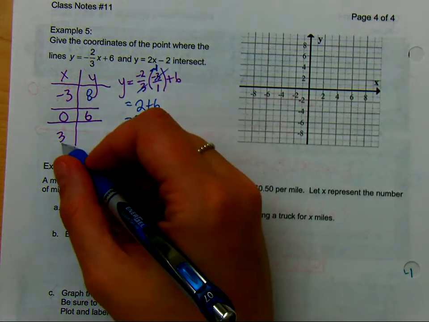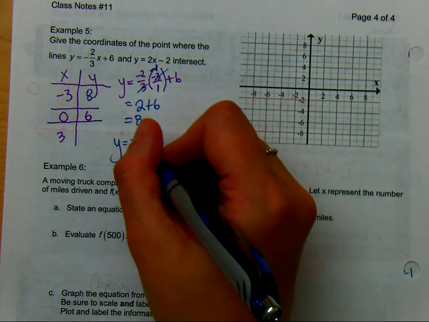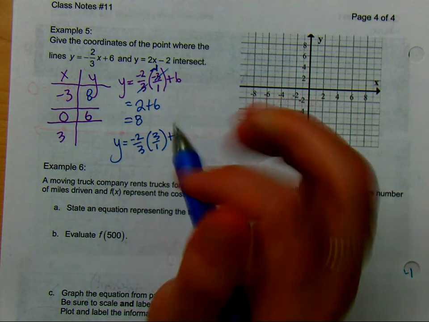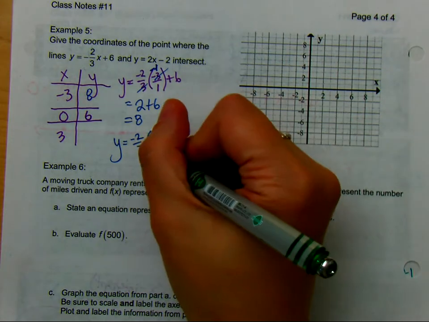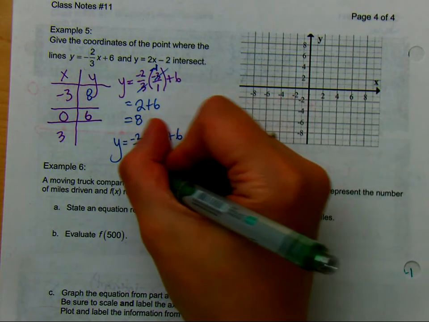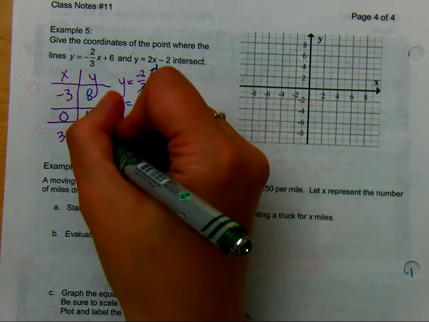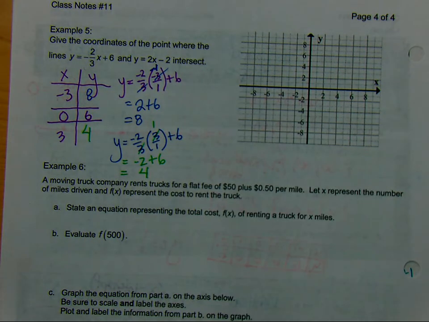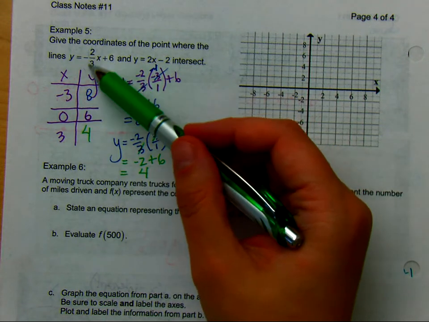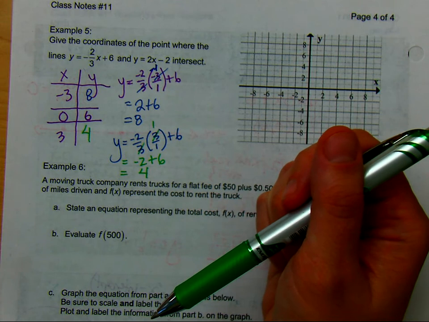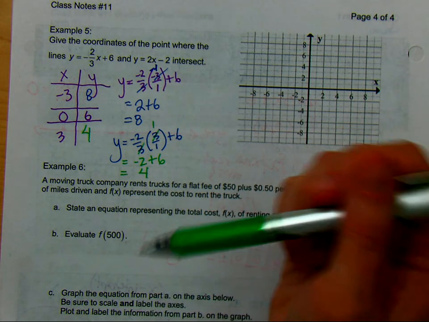Okay, I'm going to do the same thing with +3. Watch this. Y equals -2/3 times 3 over 1, plus 6. My 3's cross cancel. 3 goes into 3 one time. I get -2 plus 6 is 4. That makes it much easier to graph. If you want to try and graph a fraction, good luck to you. It's just not easy to do. So that's why using multiples of the denominator gives us the concept of clearing the fraction. Any questions on that? That's a pretty sophisticated concept.